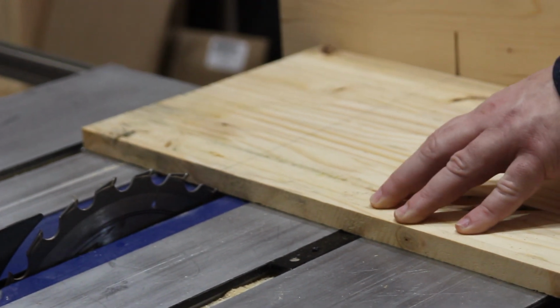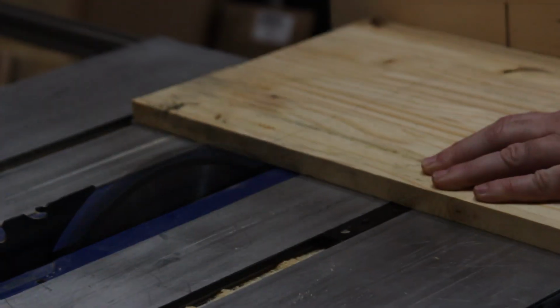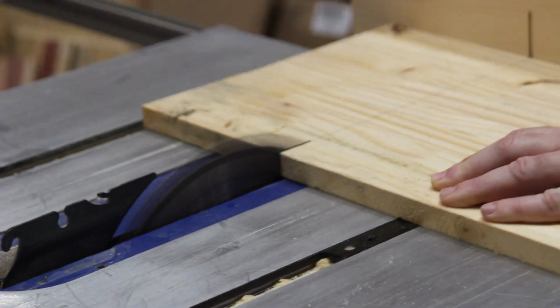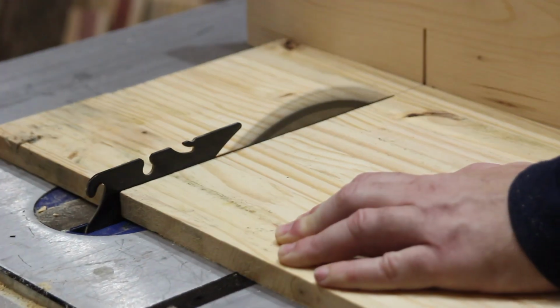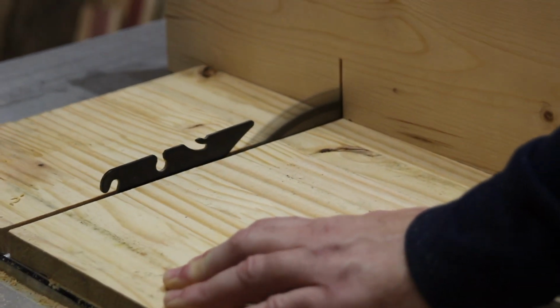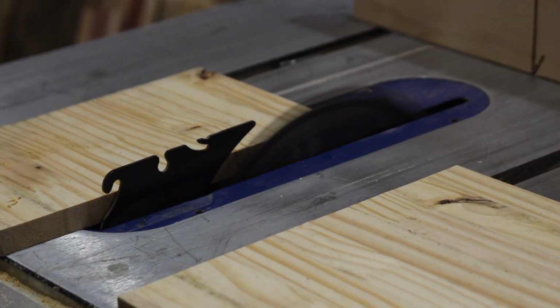Okay, you good there? Yep. There we go. Now again, I freehand cut it, which for this project is fine, right?